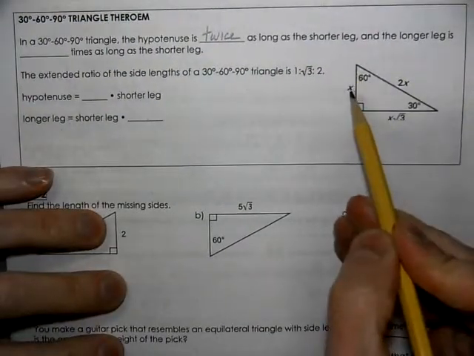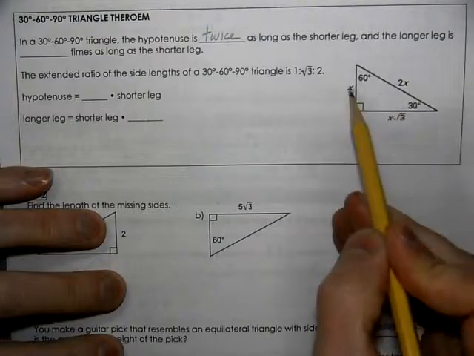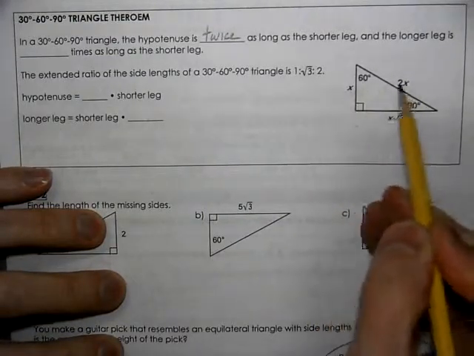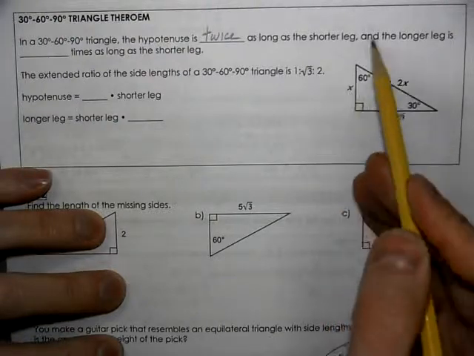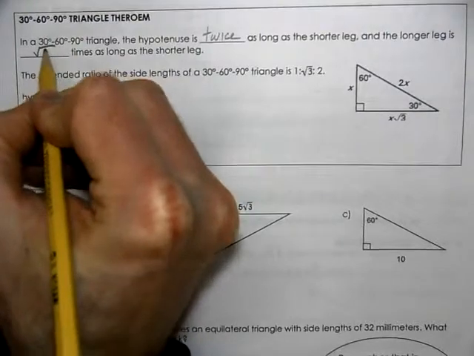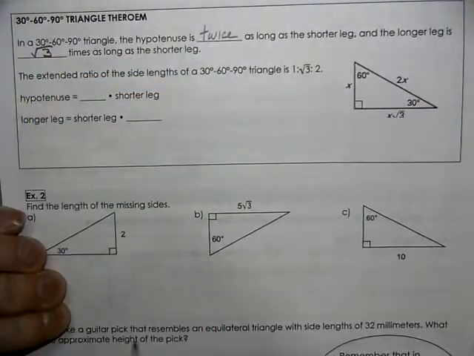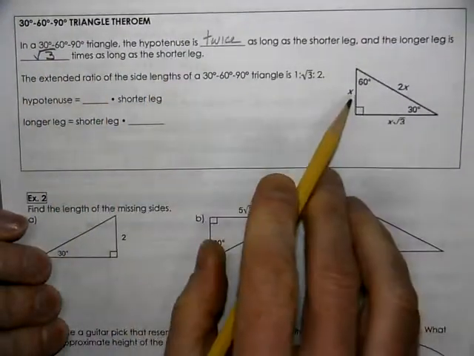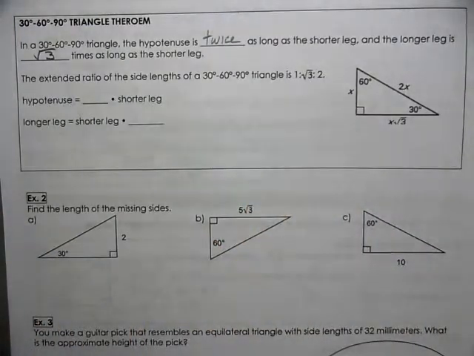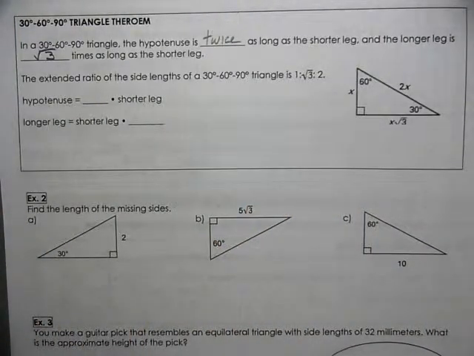We have the short side. Short side is always across from the 30. The hypotenuse is twice that long, or 2 times that amount. And the longer leg is always the square root of 3 times as long as the short leg. So notice, both formulas are based off of the short leg. You need to know the short leg to be able to figure out the other two measurements.